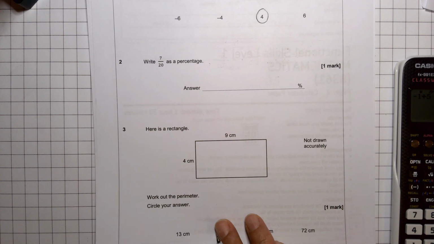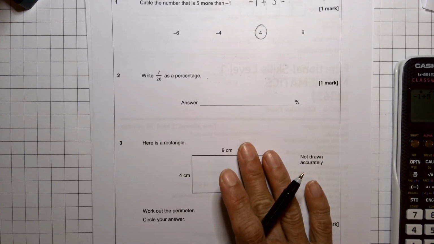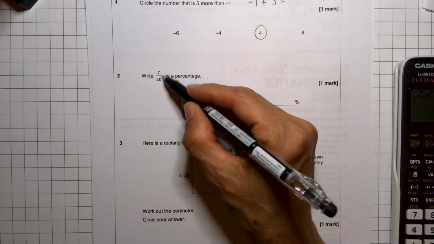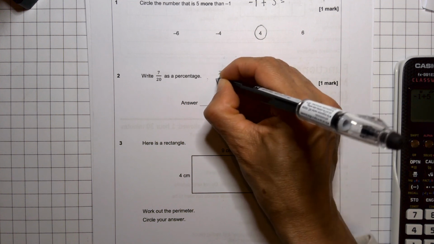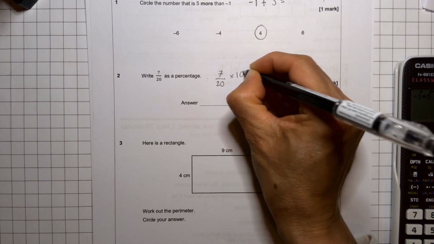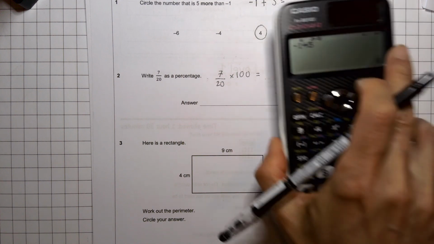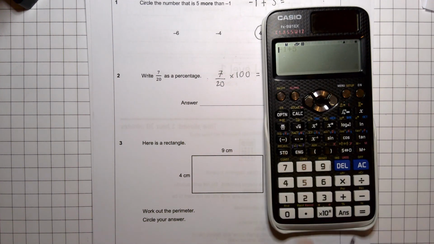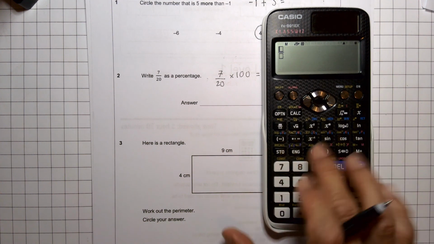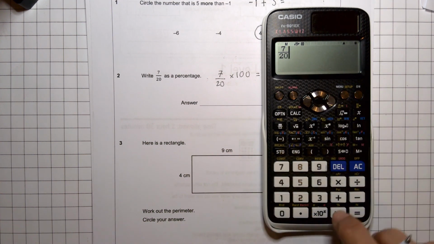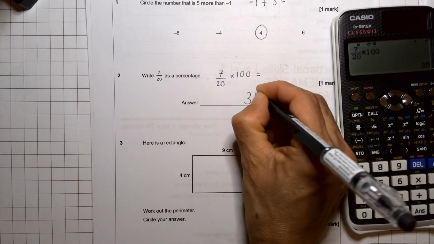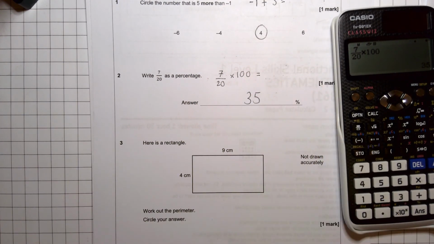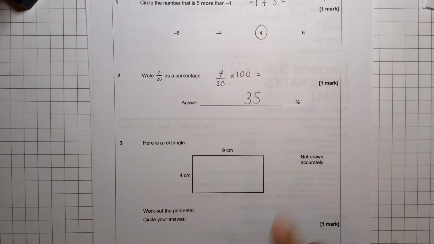We now move down to question number 2, which is basically changing a fraction to a percentage. Any fraction or decimal, to change it to a percentage, you need to multiply it by 100. Since it's a calculator one, we can just dive in. I'm going to put my fraction in, 7 out of 20, and multiply that by 100. When you press equals, the answer is 35, so you can just write 35%. Any fraction or decimal, times it by 100, and you'll get a percentage.